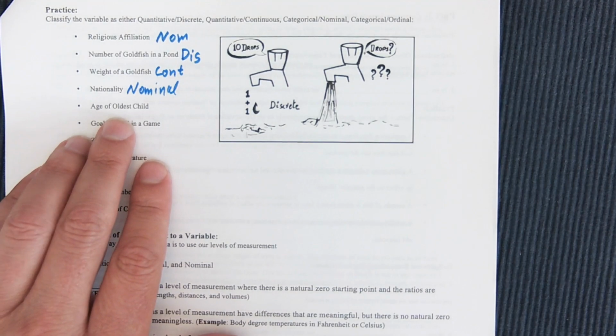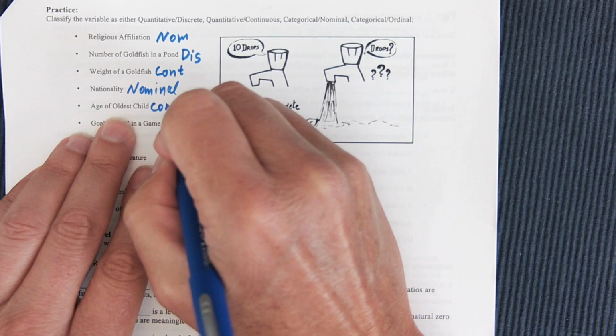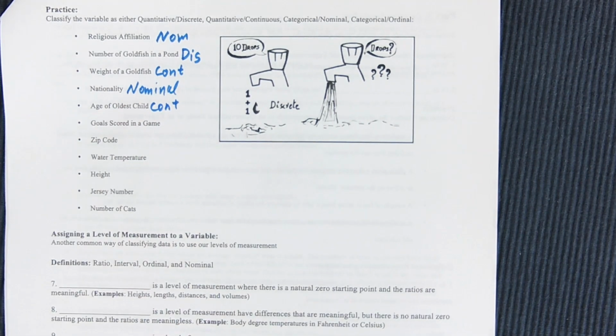The age of the oldest child, this is definitely continuous. That's kind of hard to visualize because we think of age of a child, an oldest child is 7 years old or 9 years old or 12 years old. But we all know that that 12-year-old isn't exactly 12 years old. It's going to be 12 years in a few months, weeks, days, nanoseconds, right? And then that's changing all the time. And so every time in between is also counted. So that's why that's considered continuous.